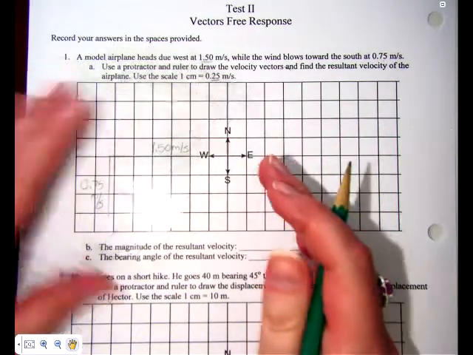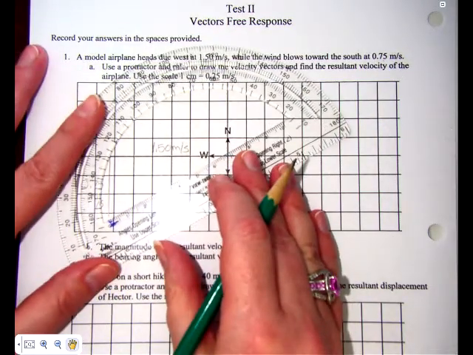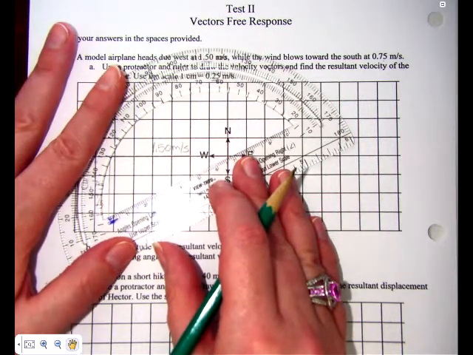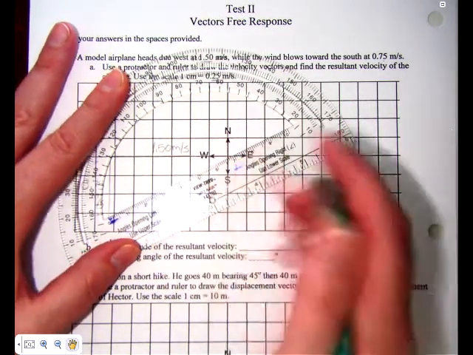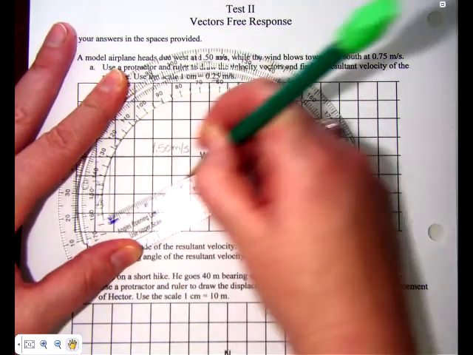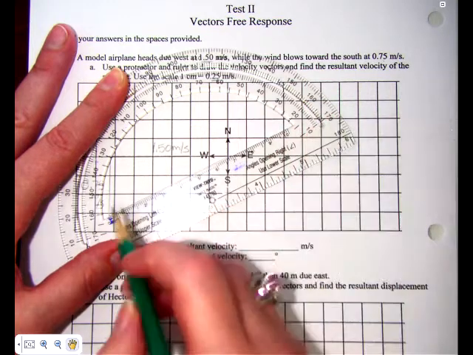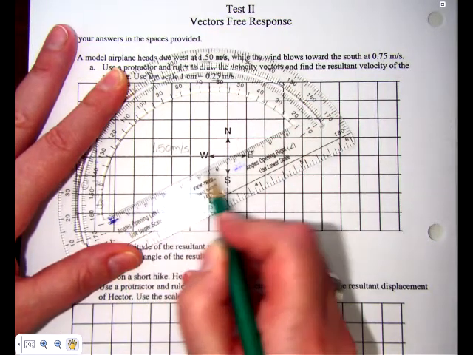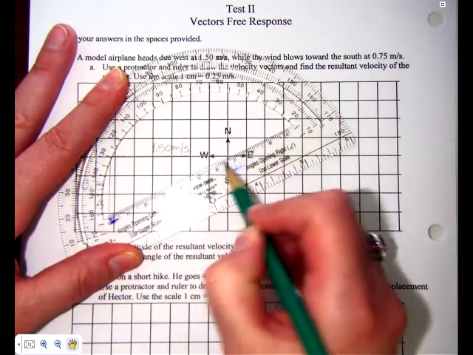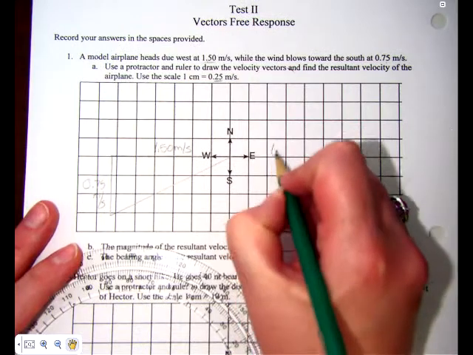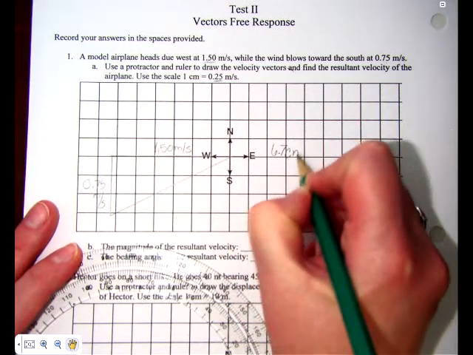So now you draw your resultant vector from here back to the 0. And if you've lined it up correctly from the 0, you can measure the centimeters here. It comes out to be about 6.7.